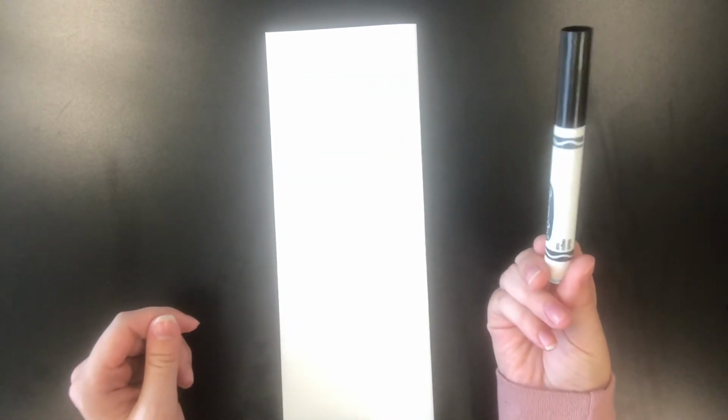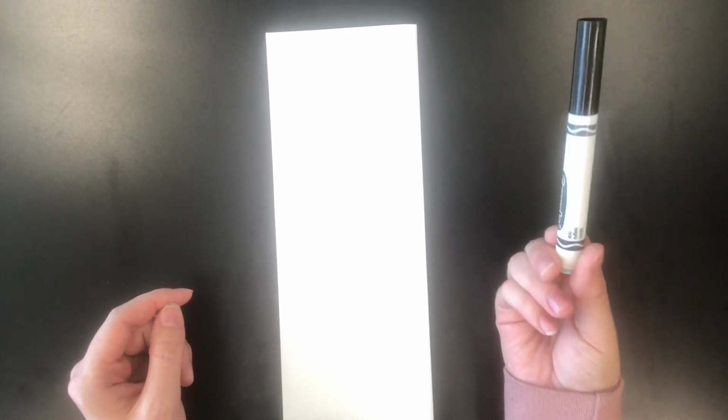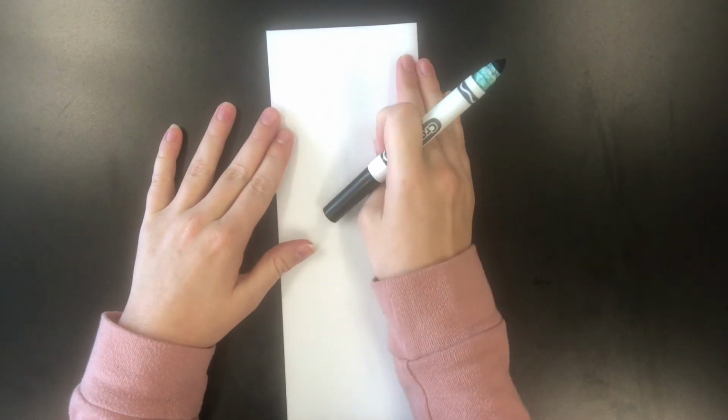But basically, I'm gonna take a pencil. Now, I'm gonna use a crayon or a marker because I want you guys to be able to see it, but you're gonna use a pencil for this. Make sure to use a pencil. And we're going to be drawing half of our hot air balloon because we want it to be symmetrical. So we're going to draw half and then trace the half.